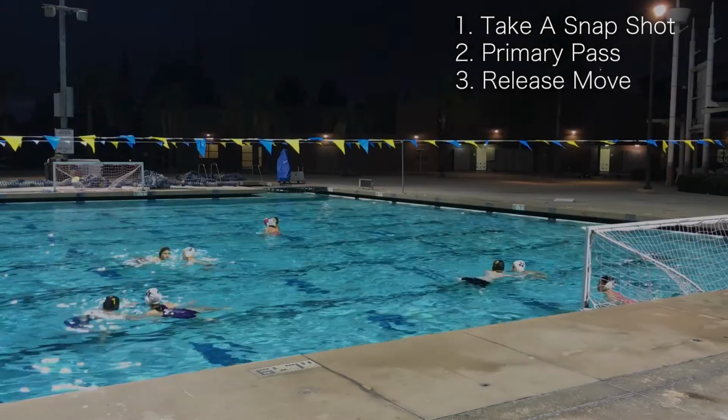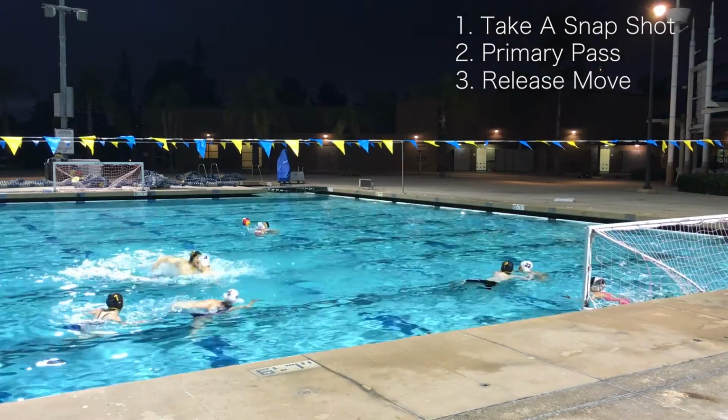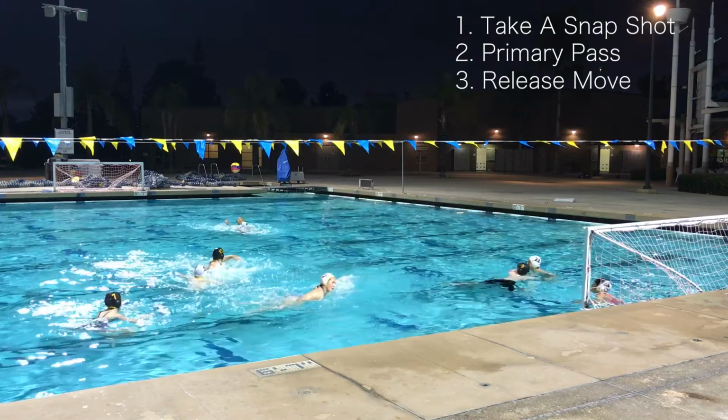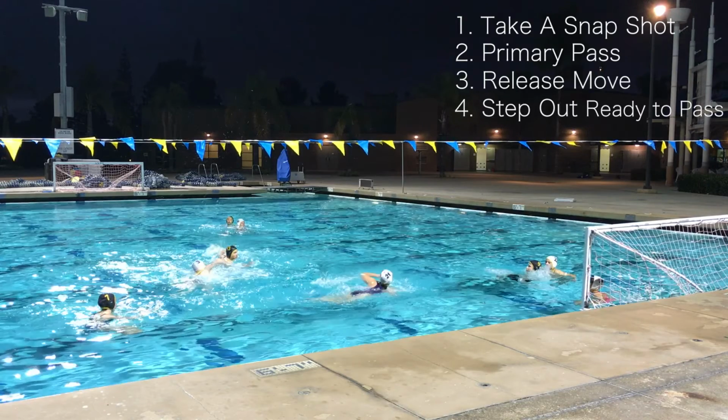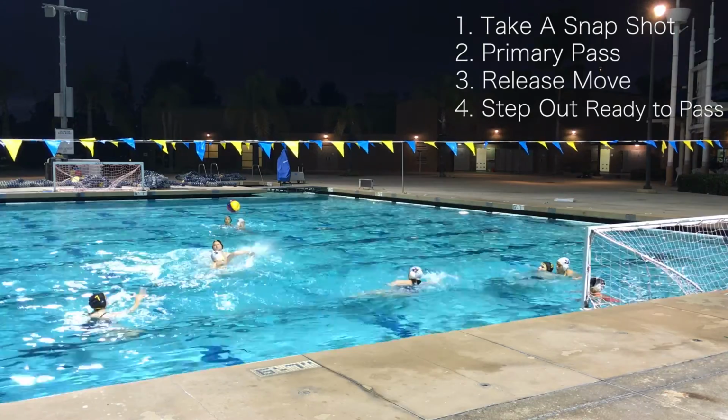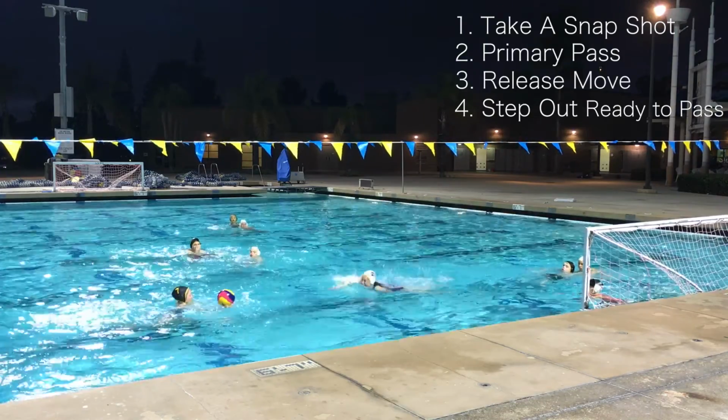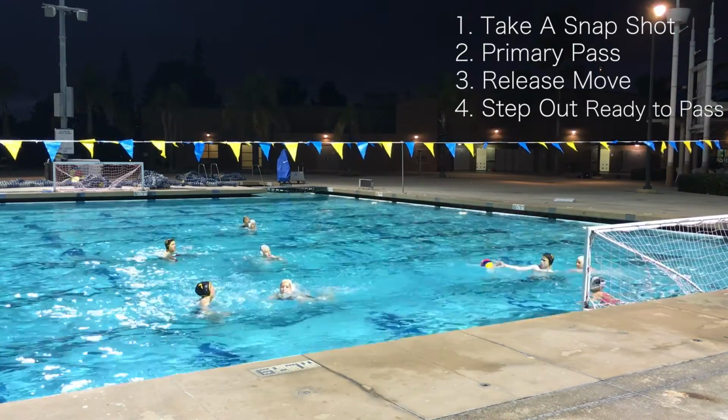Number 3, now I do my release move. Next, I step out, and in one motion, I'm ready to make my primary pass, which is into 2 meters. However, something now has changed. As I'm stepping out, I see that that wing defender is crashing into 2 meters. So instead of going into 2 meters, my primary option, I'm now going to go to my secondary option, and in one motion, I go down to the wing, and we attack.